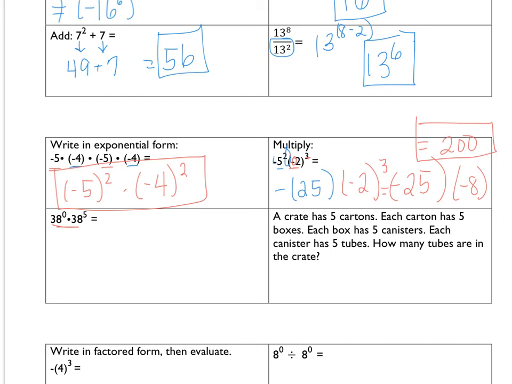We learned here that any number to the 0 power is going to be an answer of 1. So this is going to be 1 times 38 to the 5th power, which is just going to be 38 to the 5th power.